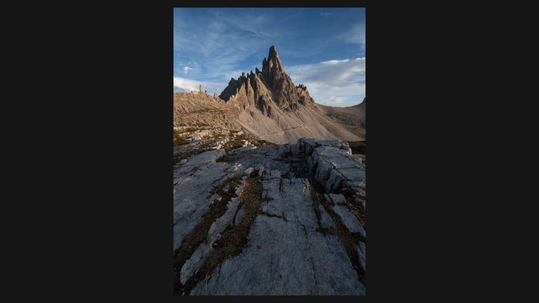Great, let's move on to the third variant. Here I decided to ditch the idea of including the tree and return to my initial concept of working with rocks and leading lines. I was drawn to this section specifically in the midground that echoed the shape of the peak. However, once again, I wasn't very happy with the foreground.